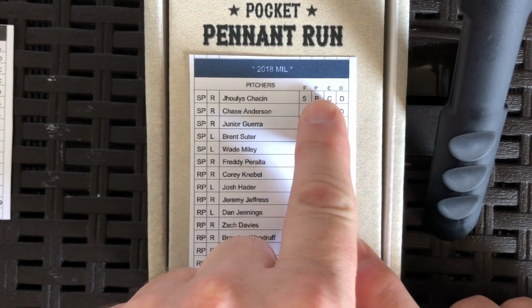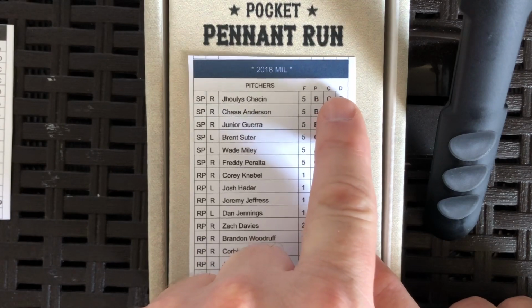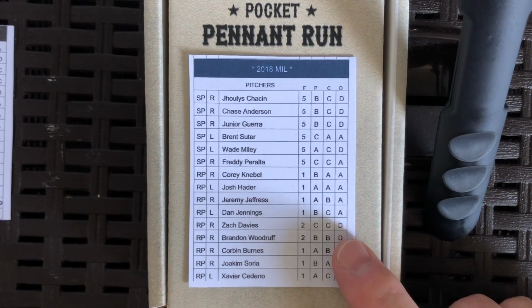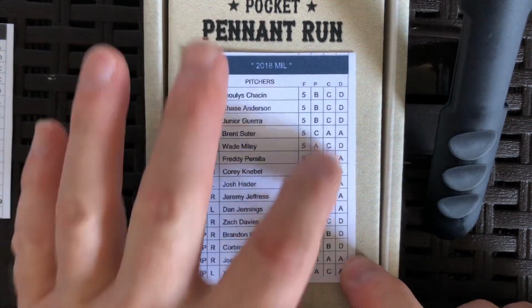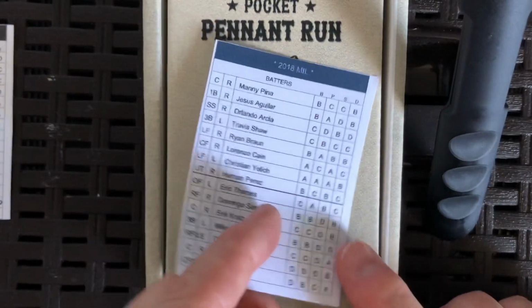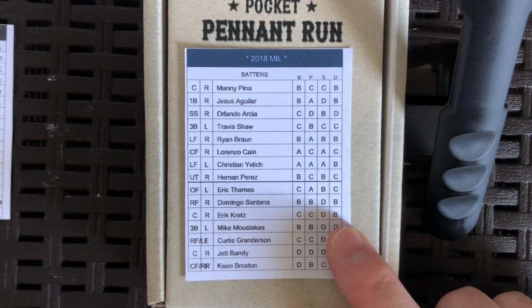P is for pitching grade here, C is for their control, and D is for their individual defensive fielding rating. So you have 15 spots on the pitchers, just like you have 15 spots for the hitters.